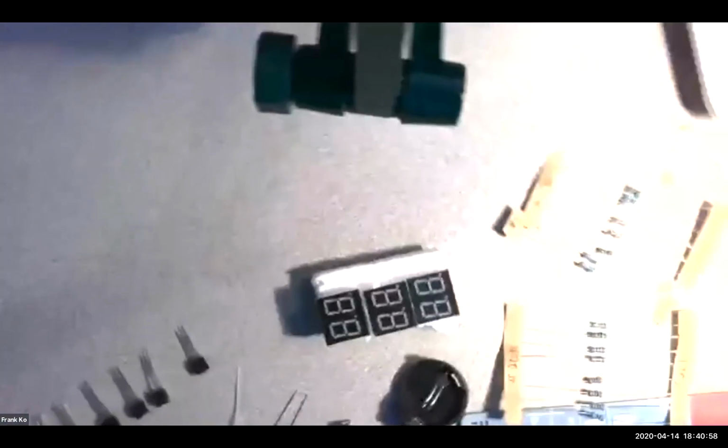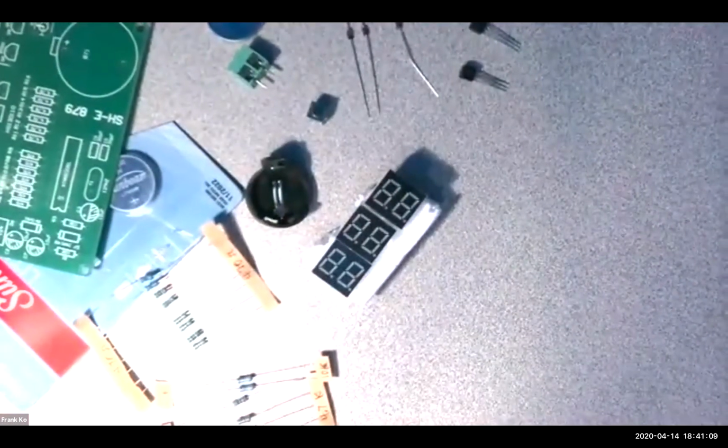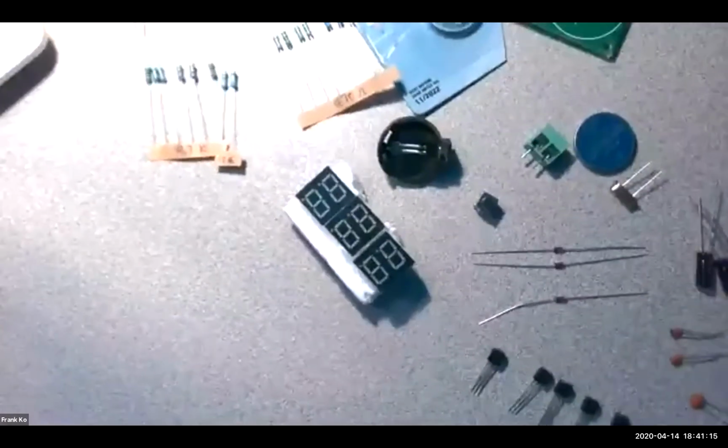I'm trying to figure out which view was correct. This is the bottom. This way. Okay.